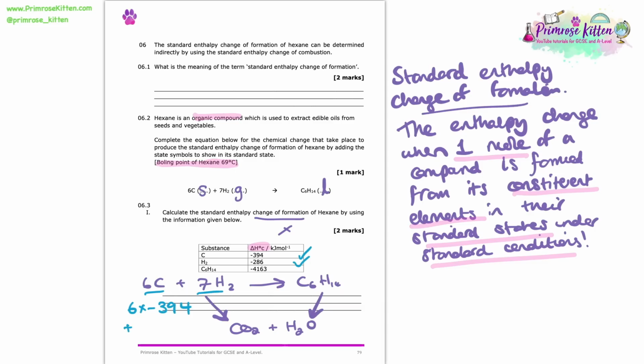And now I'm going to get to work with filling in the numbers from the table that has been given. So I know that I have 6 carbons, so I need 6 times minus 394. I know that I have 7 hydrogens, so I need to add on 7 times minus 286. And then over on the other side, we just have one of the hexanes. So that's just minus 4,163. So before we go any further, I'm just going to simplify the enthalpy of combustions of the reactants, okay?